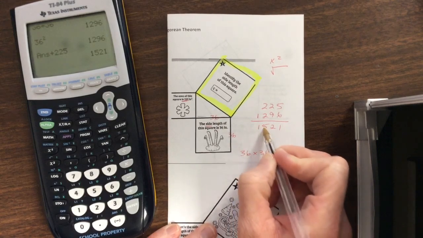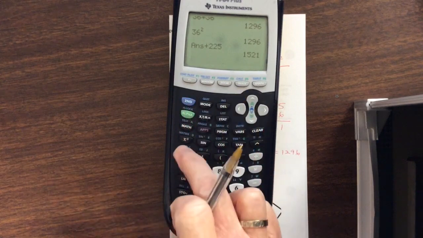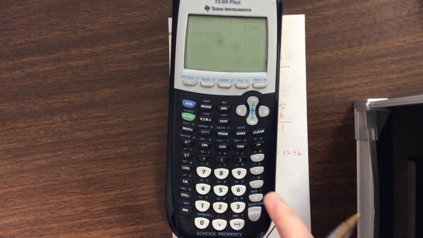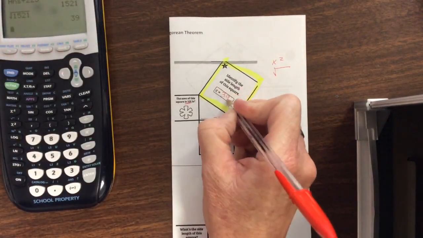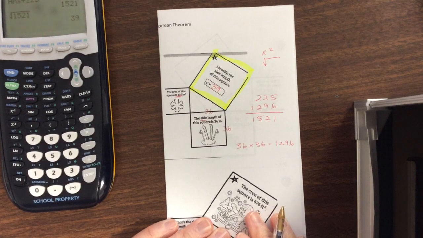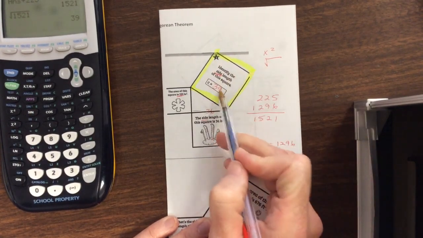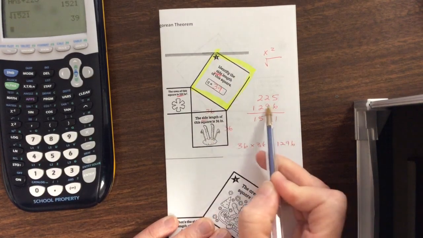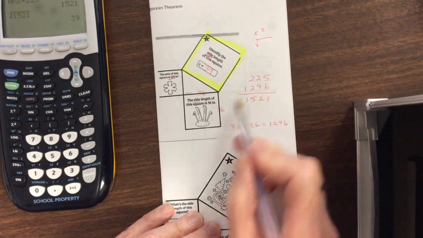So I'm going to take the square root of 1,521, and I'm going to get 39. So we know the side is 39, because 39 times 39 will give us the area that we need of 1,521.